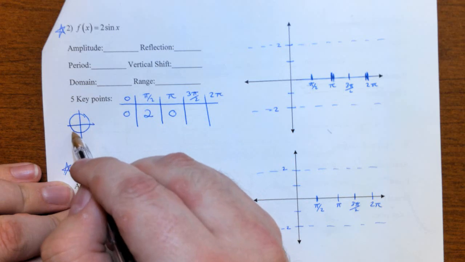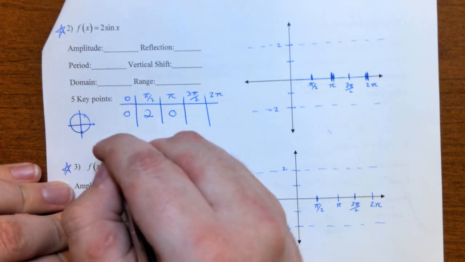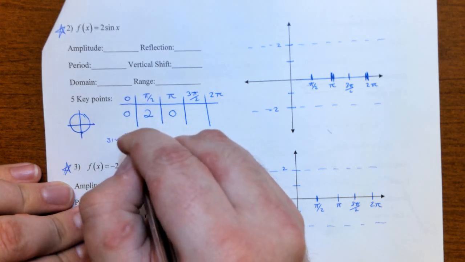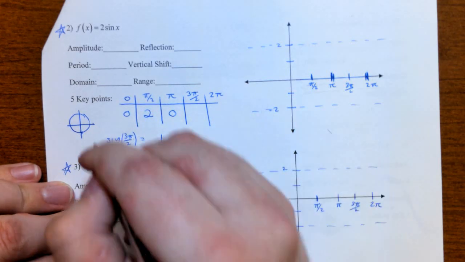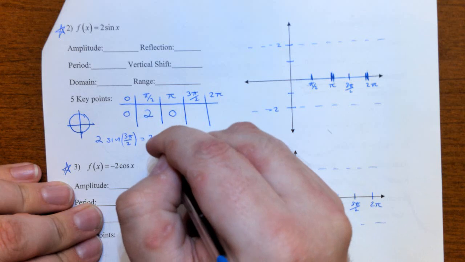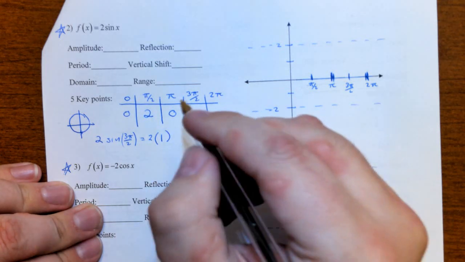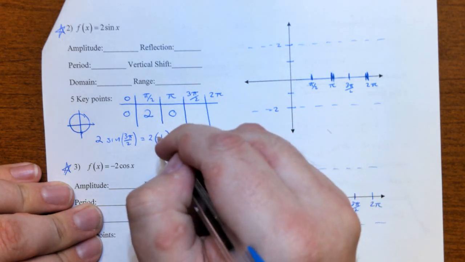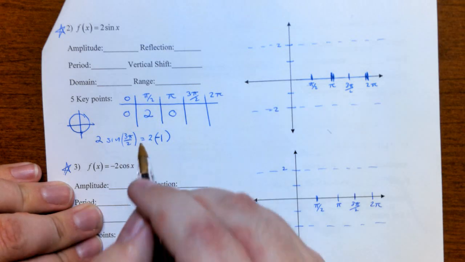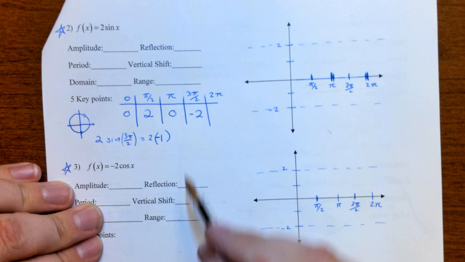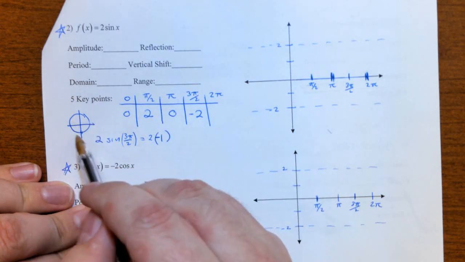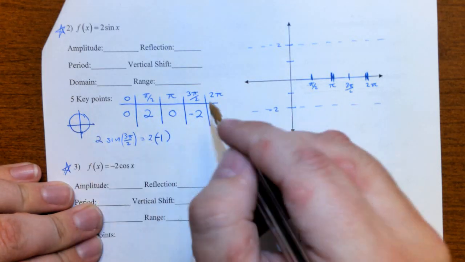At 3 pi over 2, the sine of 3 pi over 2 is equal to 1. But what am I doing? I am actually multiplying it by 2. Excuse me, I said it's equal to 1. It's equal to -1. 2 times -1 will then give me -2. And at 2 pi, I come around, the sine of 2 pi is 0.